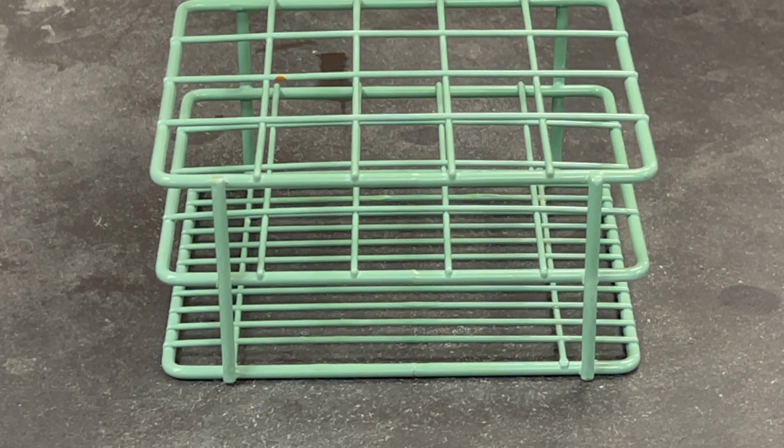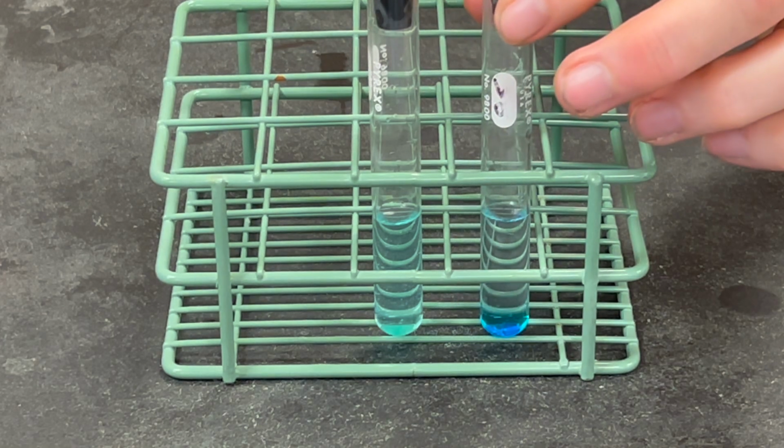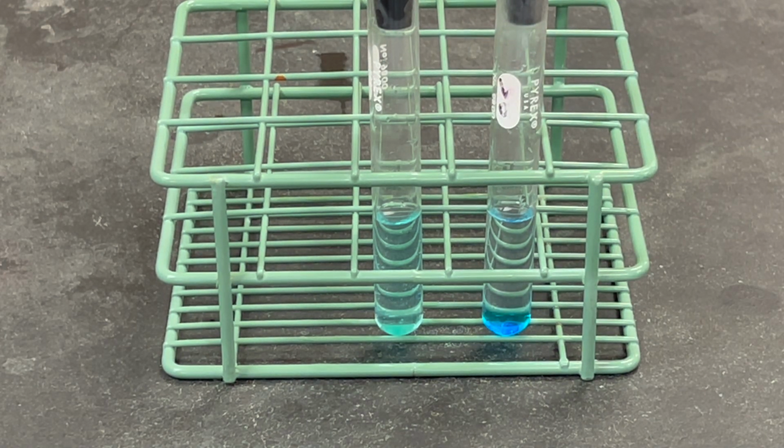In test tube 4, which had the hot water, we see that the crystals have completely dissolved. In test tube 5, with the cold water, we see undissolved crystals. Record this in data chart 1.